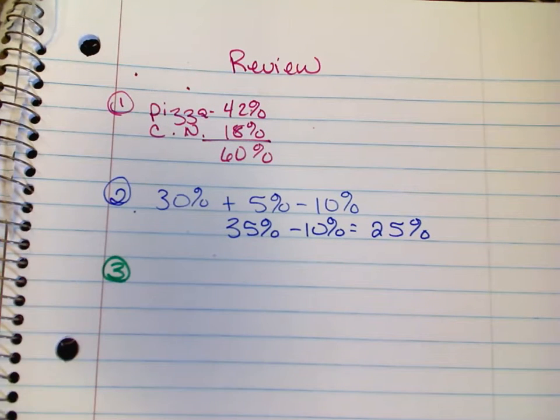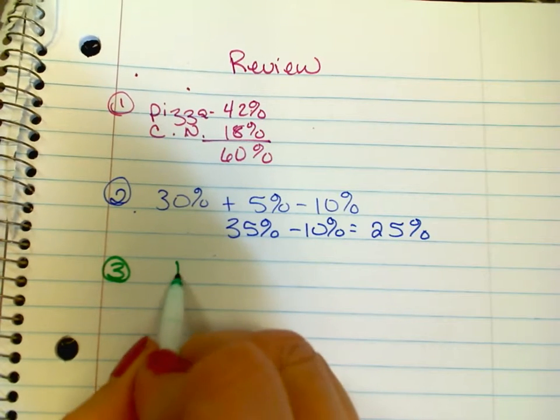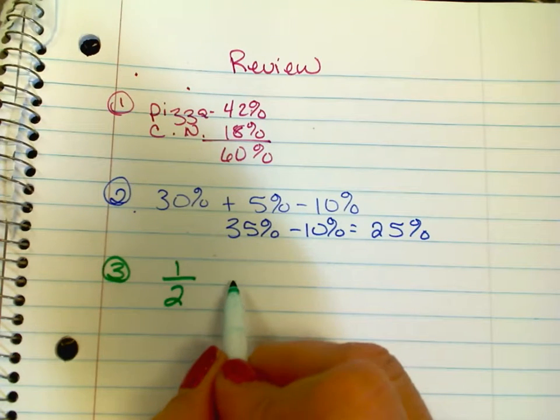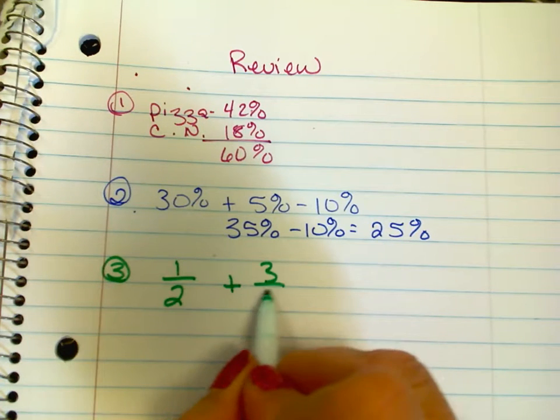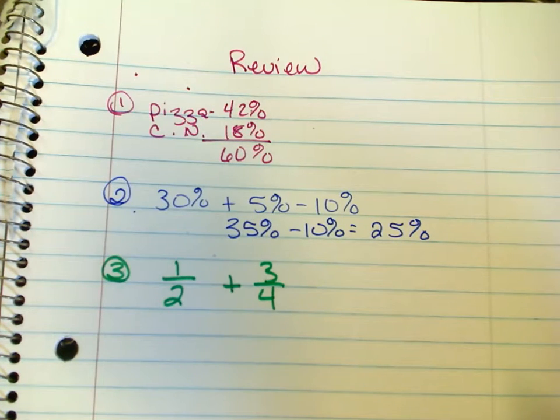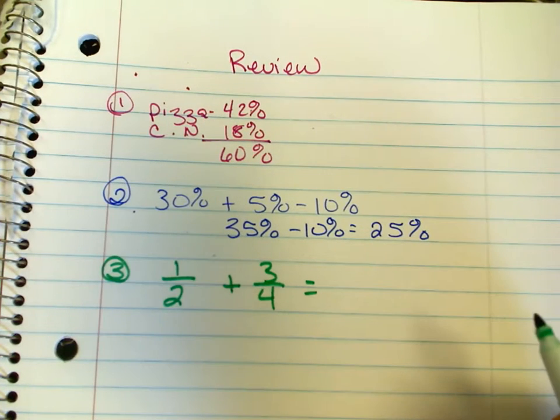Number 3. What is the sum of the two fractions on the number line, expressed as a percent? Okay, so on the number line, you have 1/2 plus 3/4, because it says sum, and sum means to add.